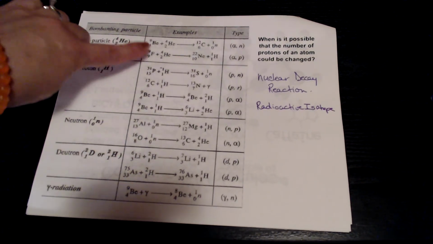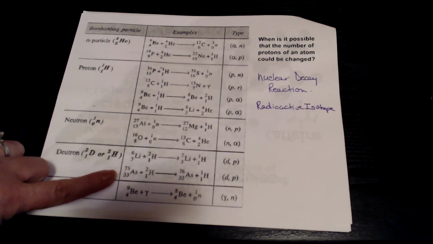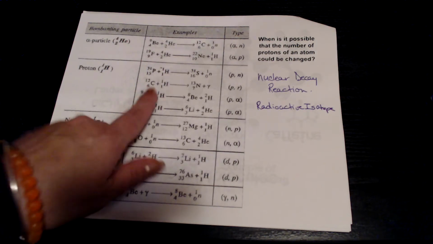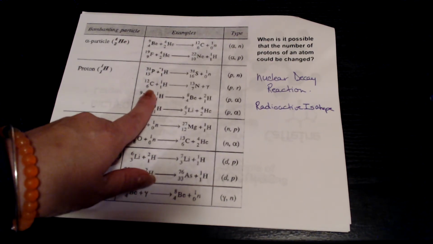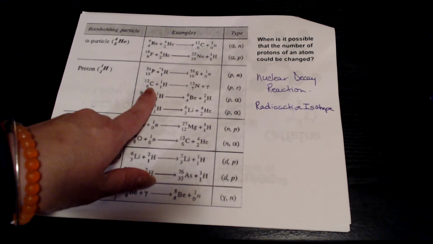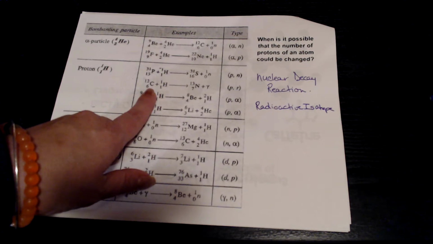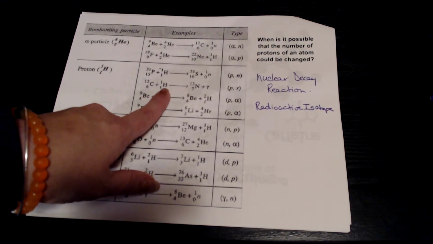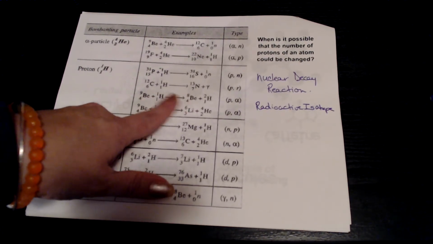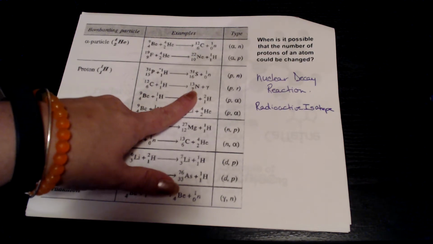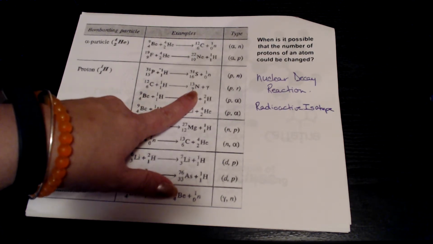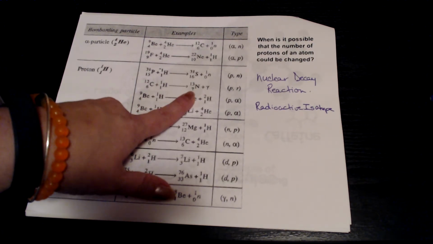Okay, and these are just examples of different ones. You can see here, for example, we started off with carbon. This one didn't happen to be carbon radioactive. When we have the nuclear decay happening, we actually add a proton to this particular element, and we end up with nitrogen instead of carbon.